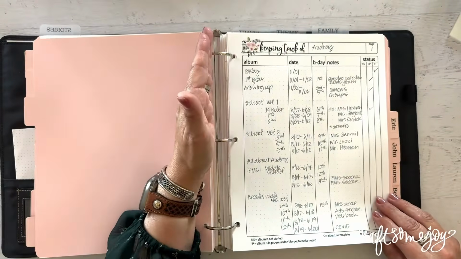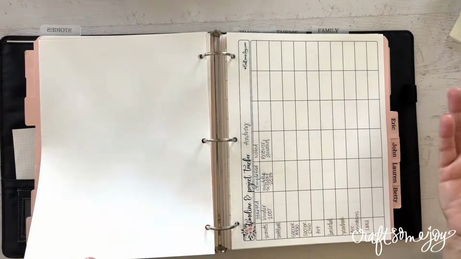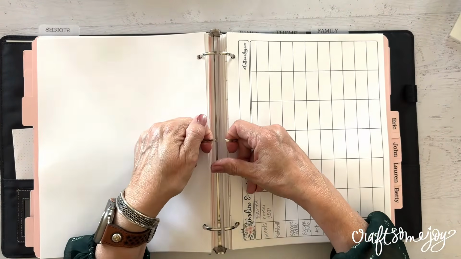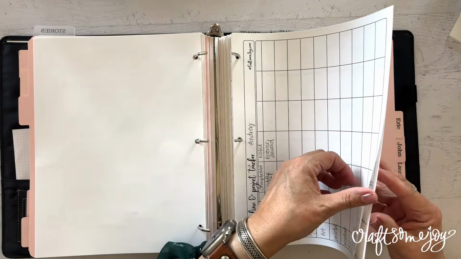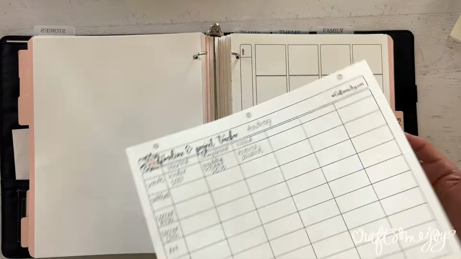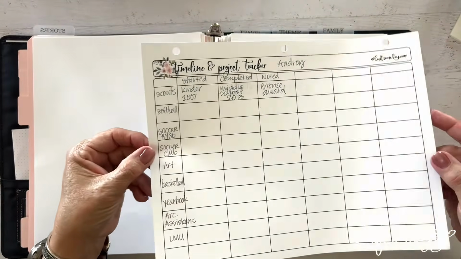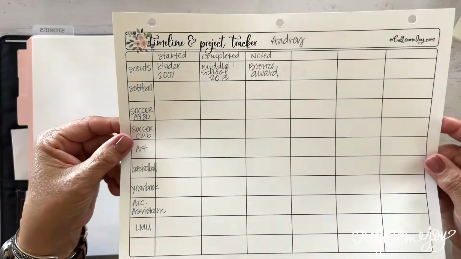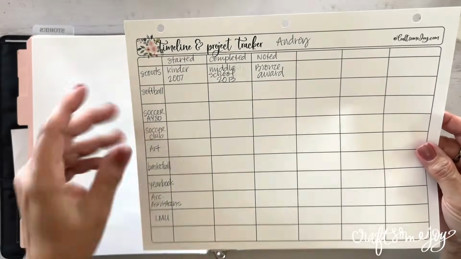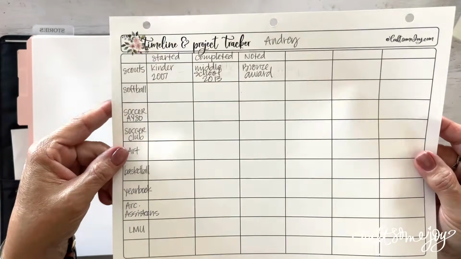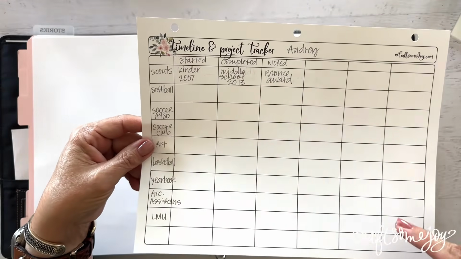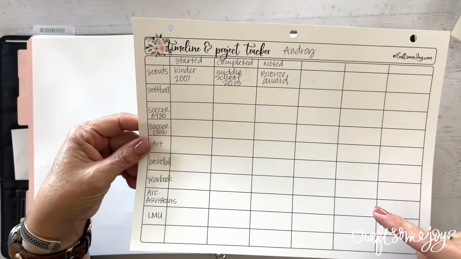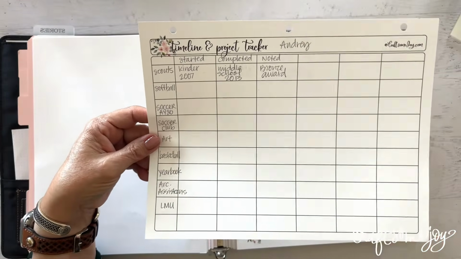There's another way you can also keep track, and Donna got me thinking about this. So Donna, if you are here, maybe you can chime in if I'm doing this the right way. There's a lot of different ways you can use the timeline and project tracker. After Donna mentioned, she goes, well, I have a project and timeline tracker for every single person. I'm like, really? I've never thought of that.